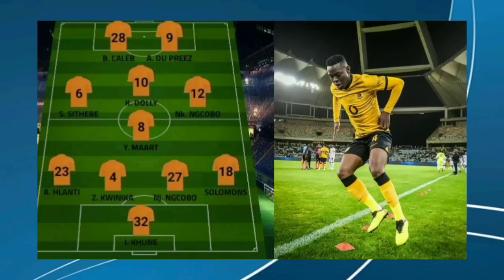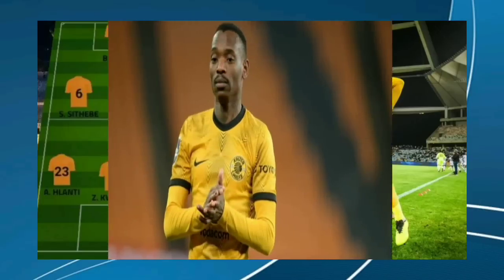And then you've got Yasif Mat, again the defensive midfielder. Now listen carefully again. Instead of having Sekhota that side, you have Ngobo, now jersey number 12. There's Njabulo Ngobo, there's Nkosingphile Ngobo. So you've got Nkosingphile Ngobo in midfield on the right. And then on the left-hand side in the midfield, you've got Siyethemba Sithebe. In front of them, you've got Keegan Dolly, but then you still have Dupris and Caleb. But now Caleb is coming on the left-hand side, while Dupris is on the right-hand side. On the previous formation, you had Dupris on the left-hand side and Caleb on the right-hand side. In this one, there's a little bit of a twist.